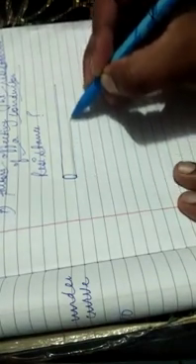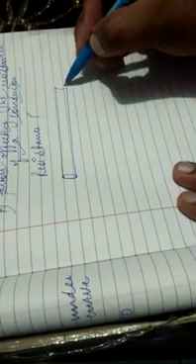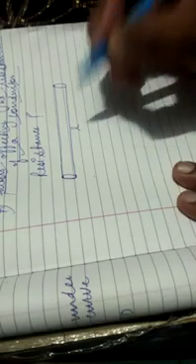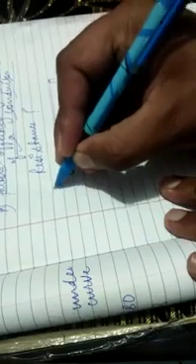For example, this is a wire, which you call a conductor as well, of length L. Now this circular part, we call it the area of cross section. So let this area be A.